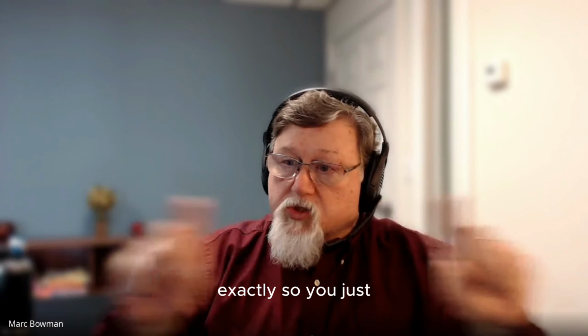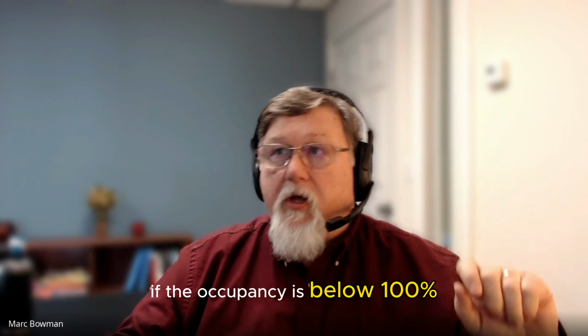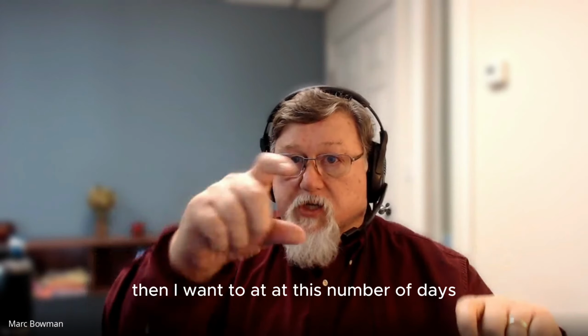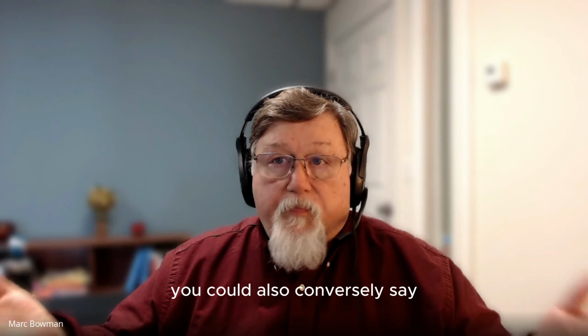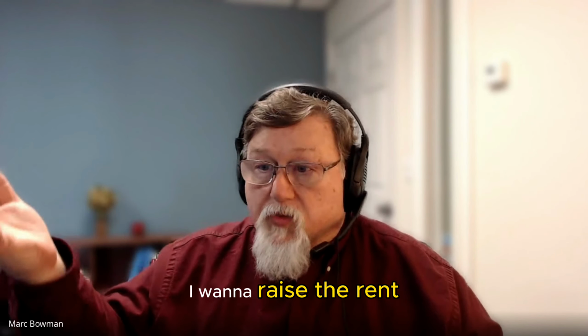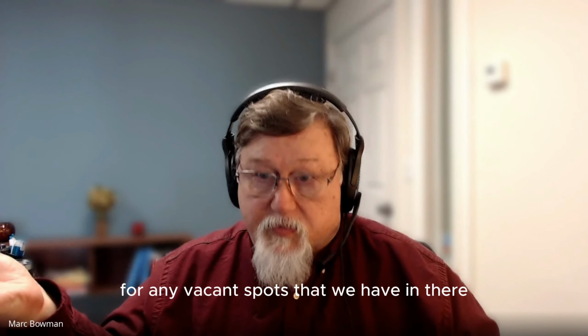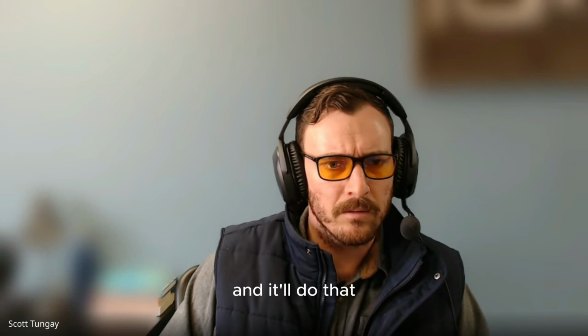Exactly. It's just one line in BrightSide that says if the occupancy is below 100%, then at this number of days, I want to lower it this amount. You could also conversely say, if I'm 30 days out and I'm 80% booked, I want to raise the rent for any vacant spots that we have in there by 15%. And it'll do that.